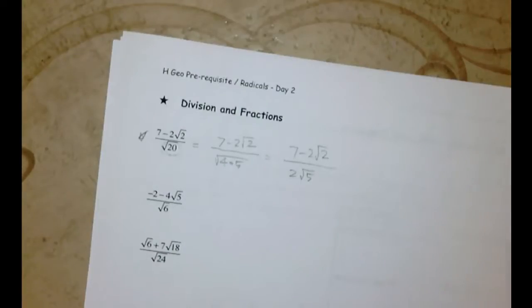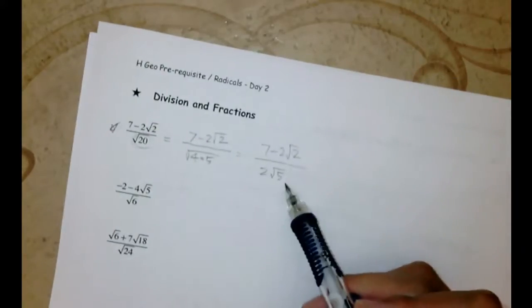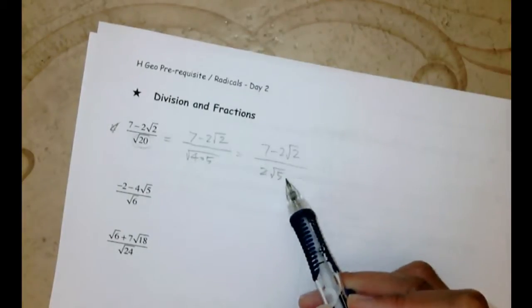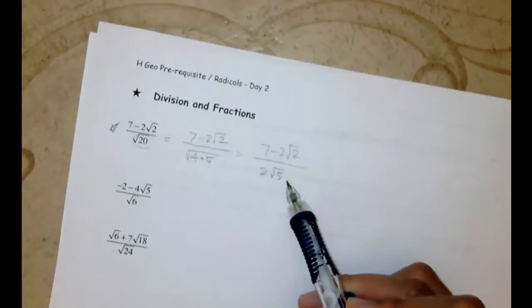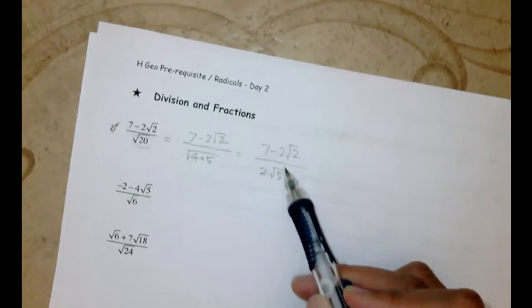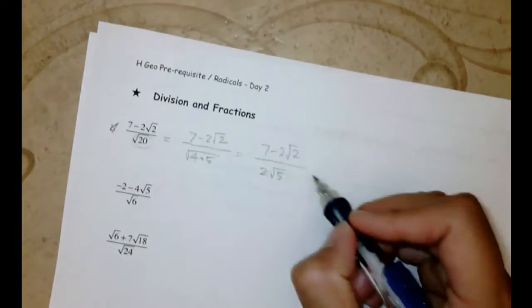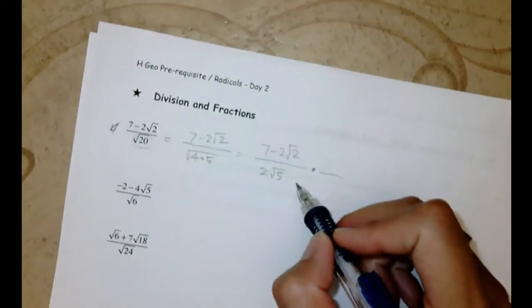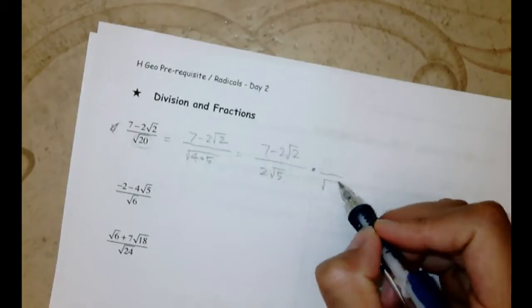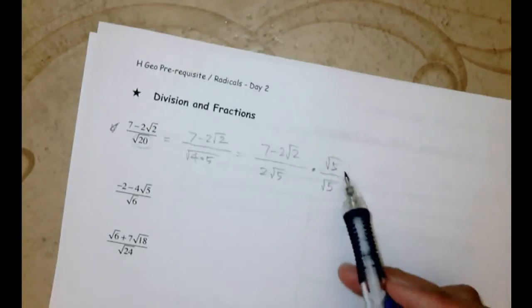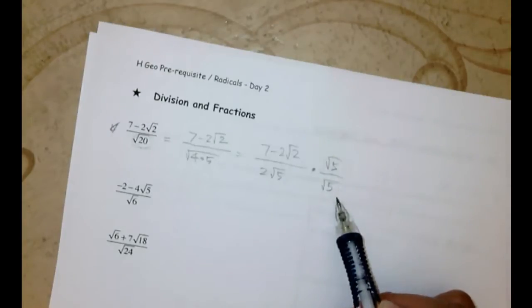And what should we do? You can separate this, then this becomes, okay, let's just rationalize this first. We've got to get rid of this. We can't have radicals in a denominator. So you multiply all this by 1, which is not going to change the number, but you're going to multiply by a special kind of 1, which is square root of 5 over square root of 5, which is 1.